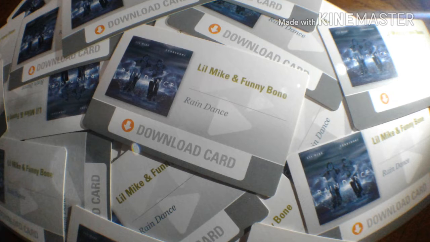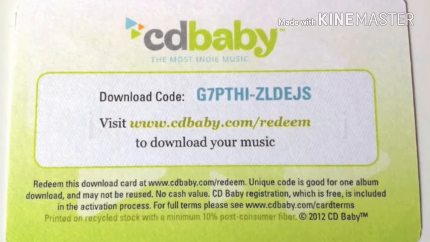The first thing you're gonna need is a download card. Here's what the front of a CDbaby download card looks like. It's gonna have the name of the artist, a picture of the album, and the album name, and in big honking letters, download card. On the other side of the download card, you will find a code which is 12 characters separated by a hyphen.